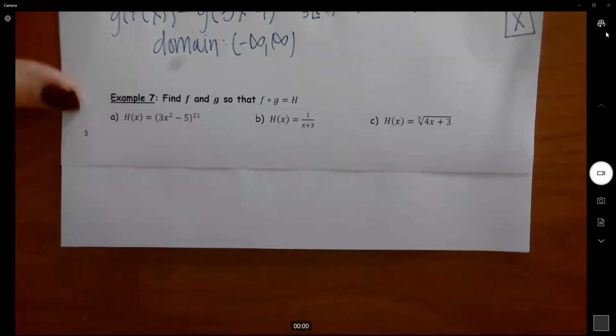In this video, we're going to go backwards on composite functions. We're going to be given what the end result of the composite function is, and we have to work backwards and say, what was my f of x and what was my g of x? I don't really know a great way to explain these, so we're just going to do it Nike style, and we're just going to do it.